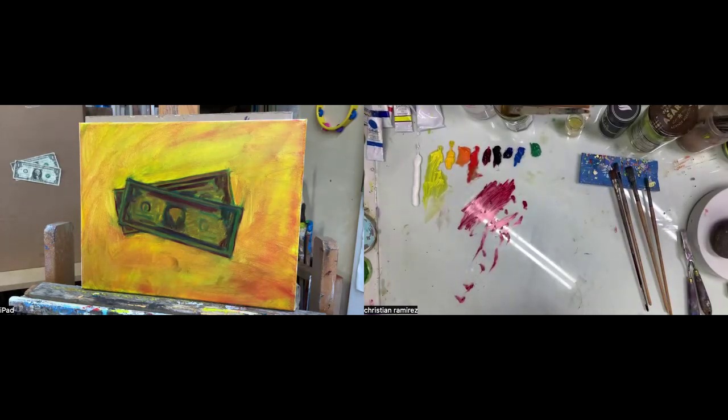Those of you that took this class last semester, are you finding it easier to see the painting this time?